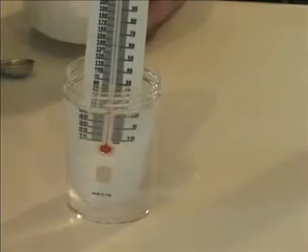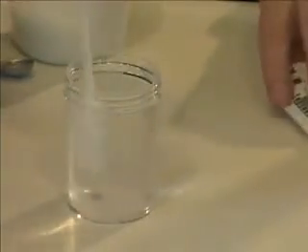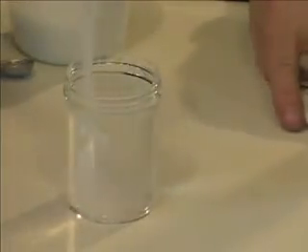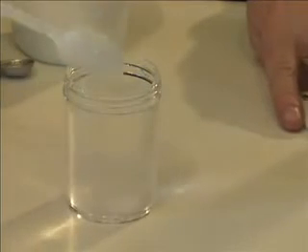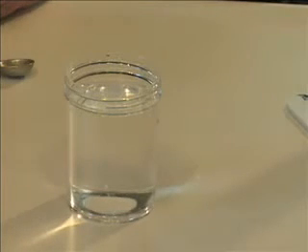Stir with a clean spoon for 20 seconds. Repeat this step until no more sugar dissolves. Record the total amount of sugar in the data table to the nearest 1/2 teaspoon. Remember, do not count the last 1/2 teaspoon because not all of that sugar dissolved.